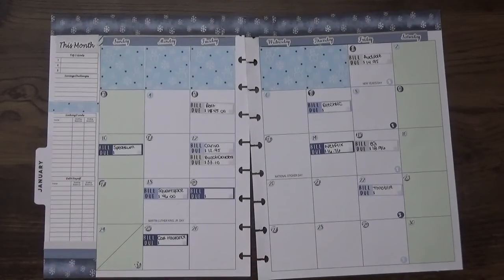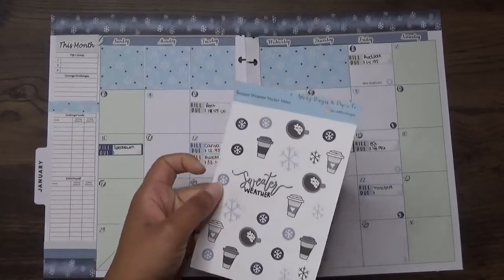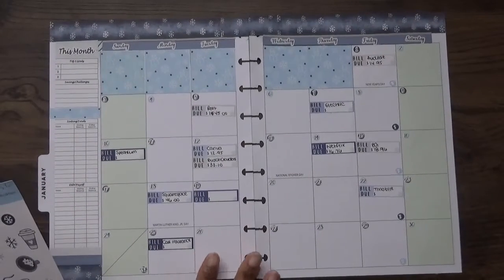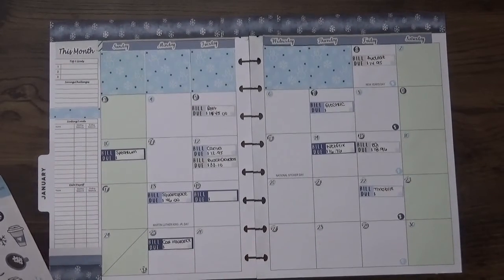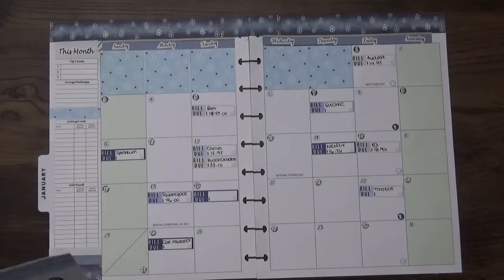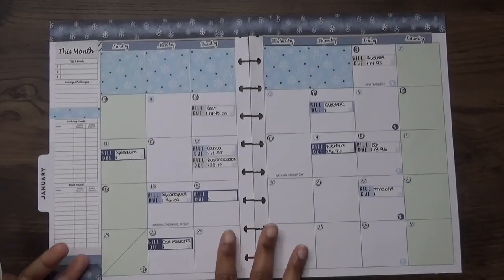Alright, so I can use some of my sweater weather decorative stickers just across the bottom here, especially since I don't really have anything going on with these days down here, at least not right now. So I'll fill in whatever makes sense on this calendar too.